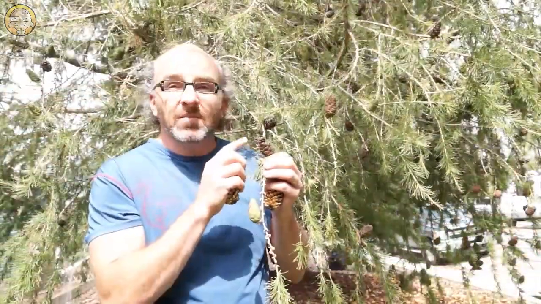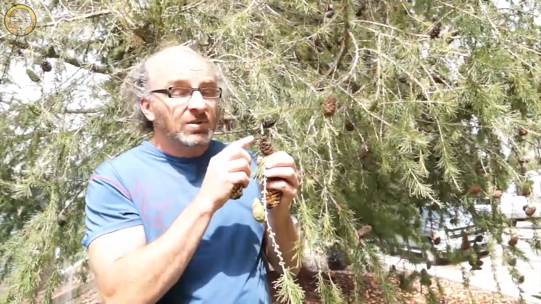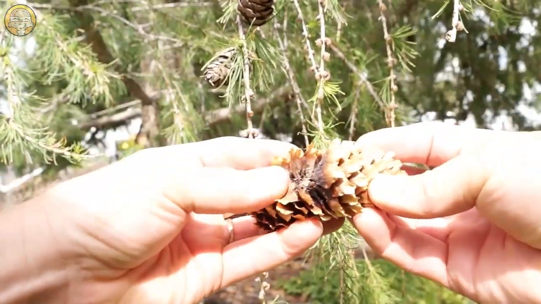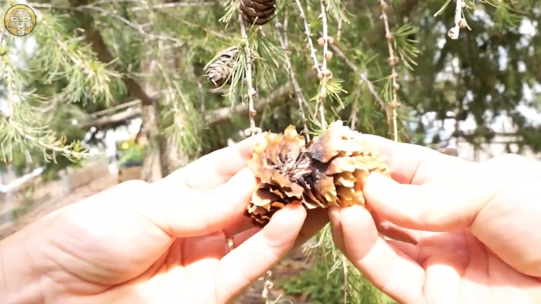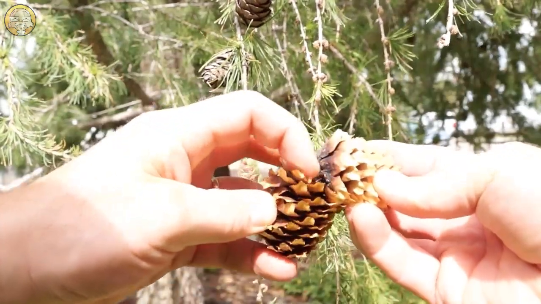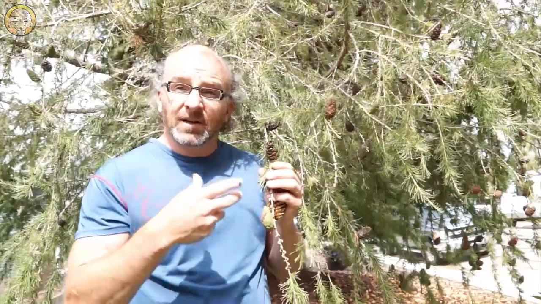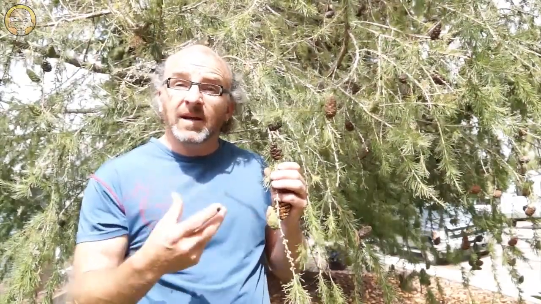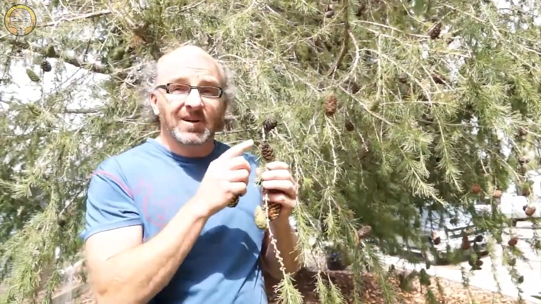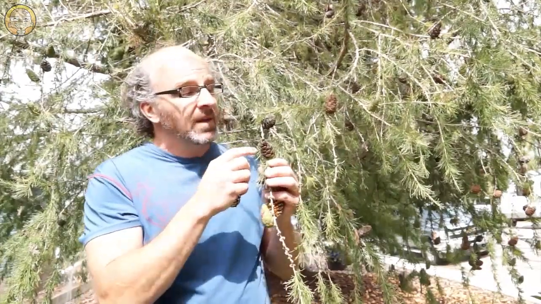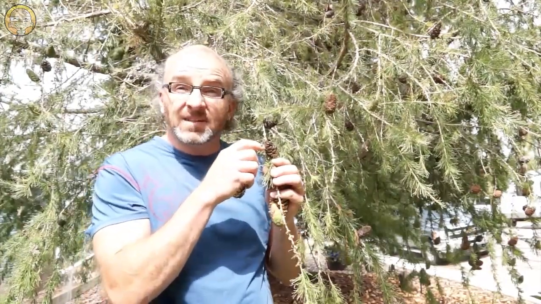And what you'll see in most of these cones is two different types of scales. One are protective scales, and then other scales actually have a seed at the bottom. And it's those seeds that will fall out, and if they fall into soil, they will germinate into a new plant. They also are a tasty treat for many animals, and birds will stick their bills in and pick the seeds out.